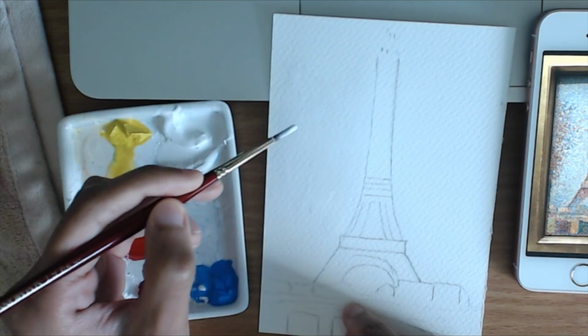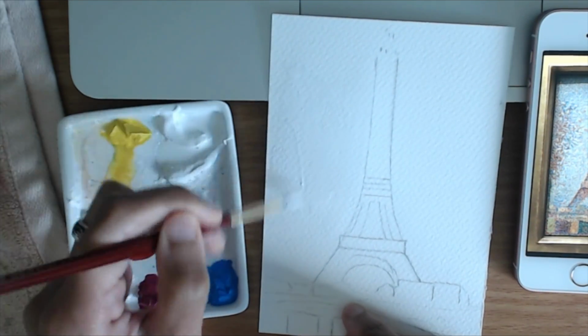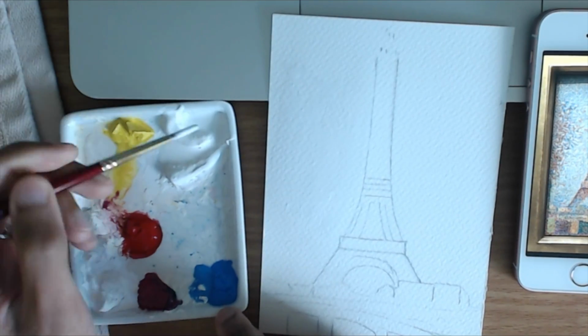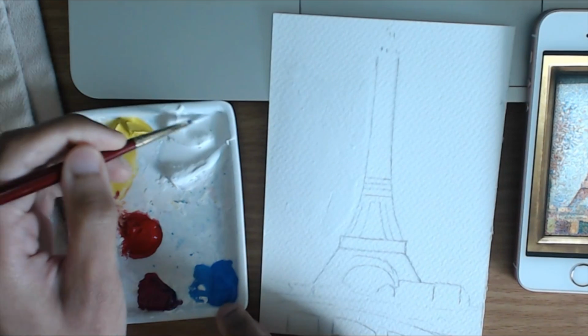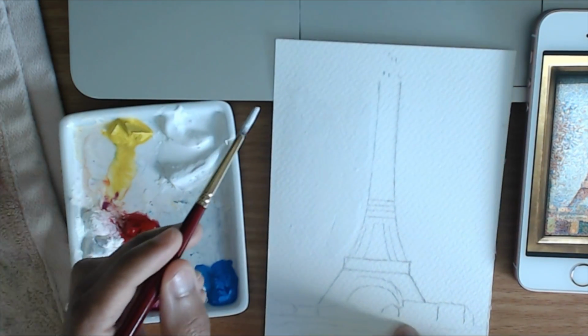Some of them had them overlap, like George Seurat, and others used more of a next to each other effect, like Paul Signac. And so it all depends on who the artist was.